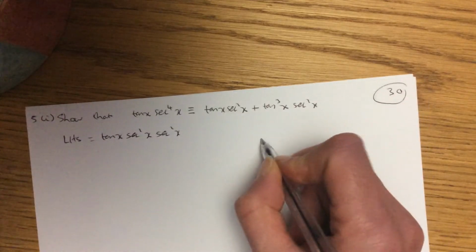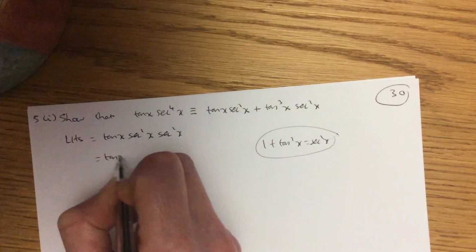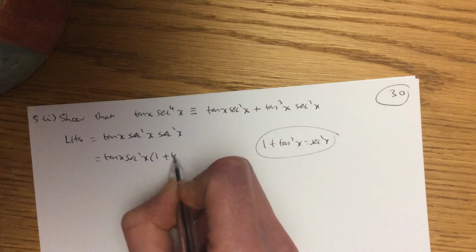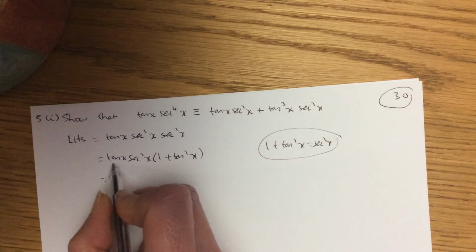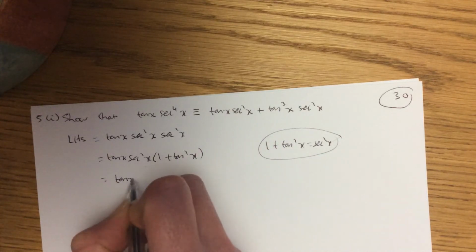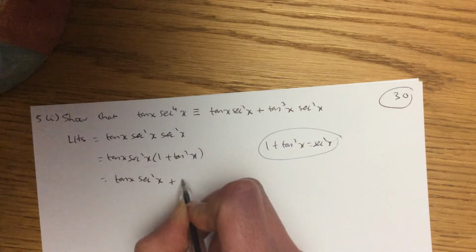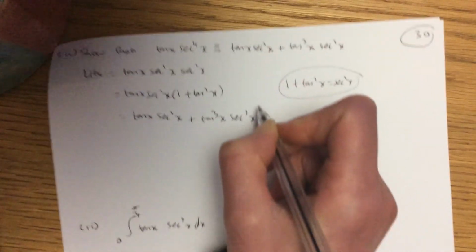If you remember the formula, 1 plus tan squared x equals sec squared x. So I'm going to write one of those sec squared x's using this formula. So it's 1 plus tan squared. Have a look at what I'm heading towards. Multiply out your bracket. Tan x sec squared x plus, timesing that out, I get tan cubed x sec squared x.